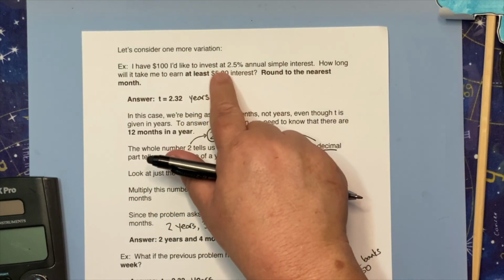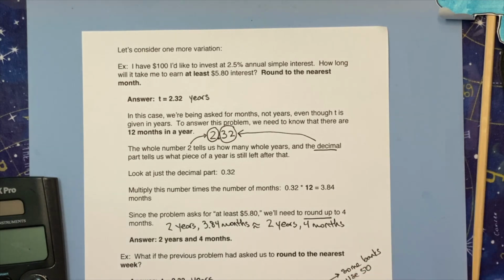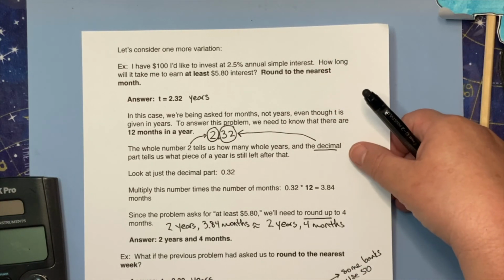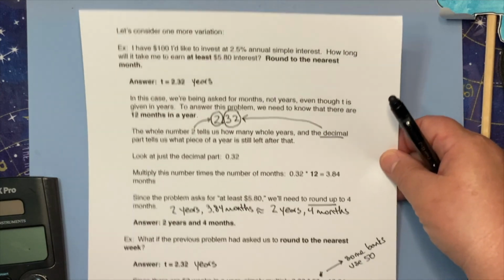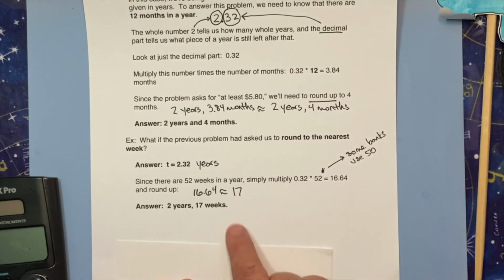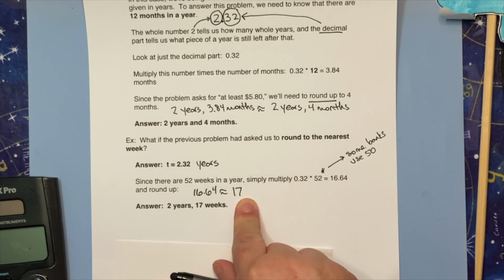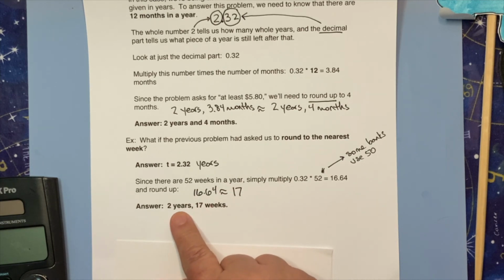And since this is the minimum amount, if we round down, we'll be under that amount. So if it says we want at least that much money, we're going to have to go longer. So I'm going to round up, mathematically and using the word problem, and get to 2 years, 17 weeks.